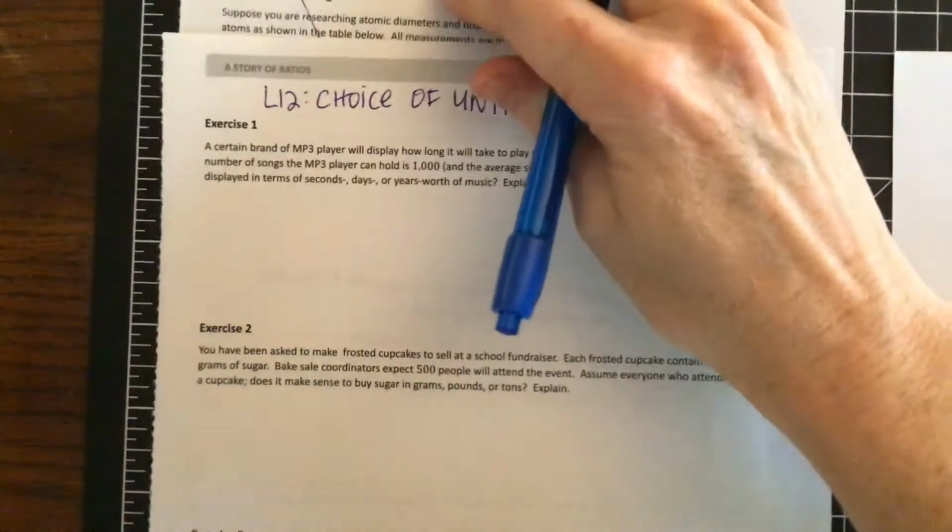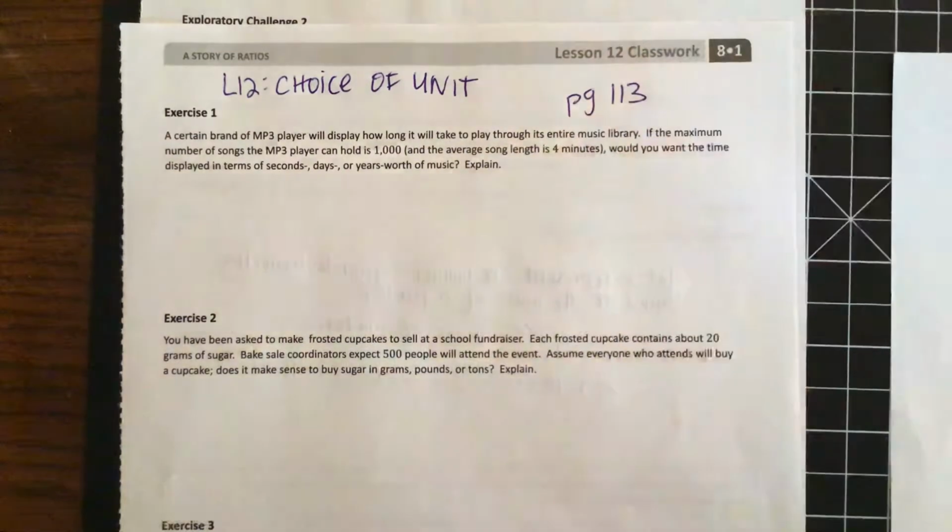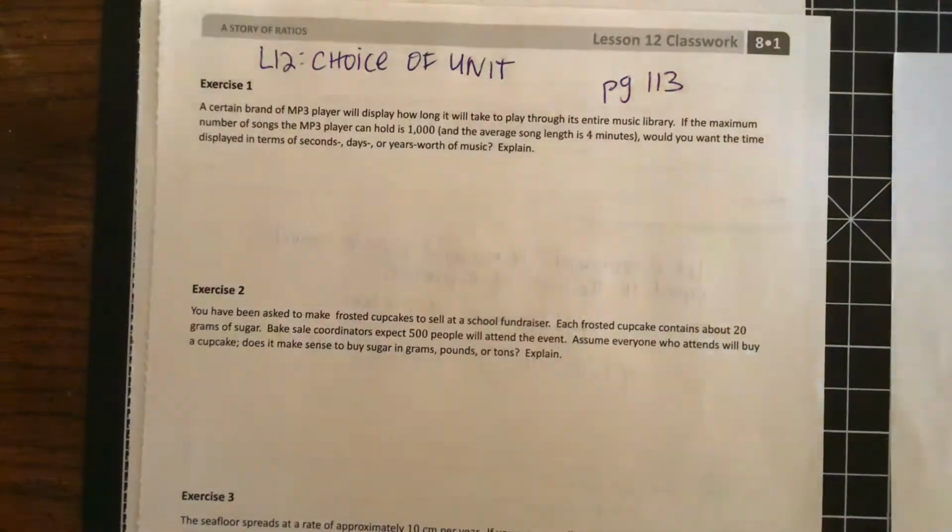Hi guys, we are on lesson 12. It is on page 113 and it is called Choice of Unit.